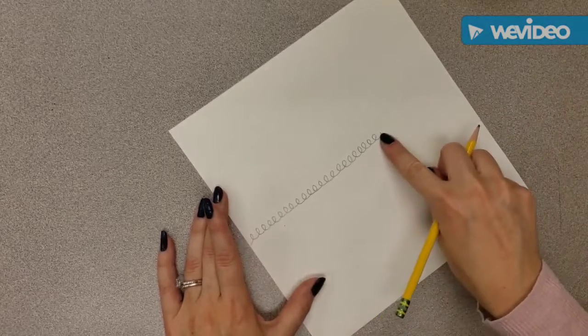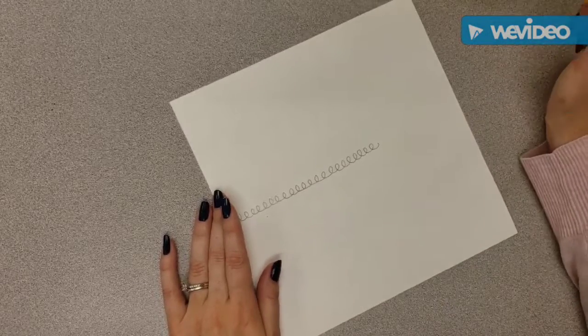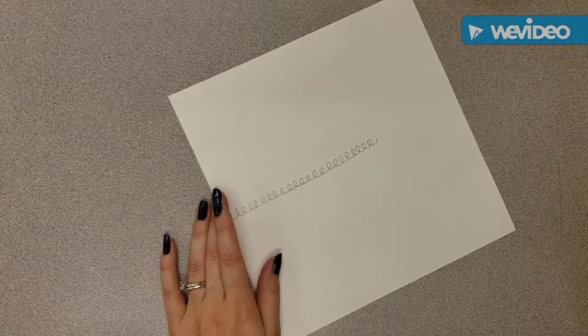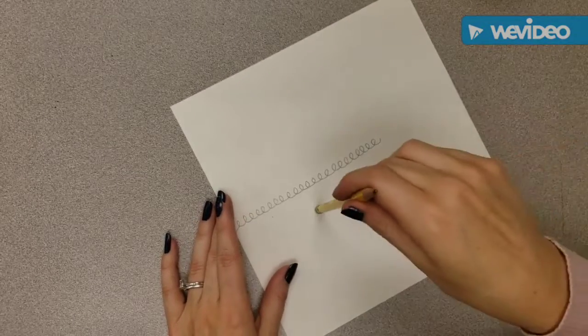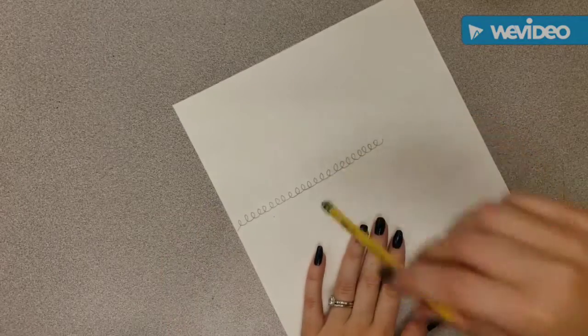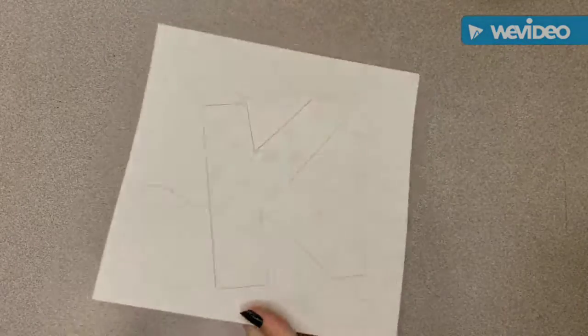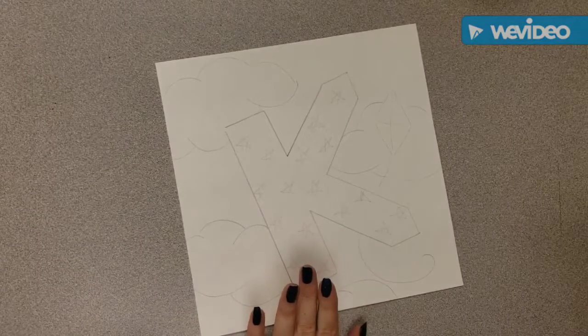Look, I'm not even done with one line of this pattern yet, and it's taking pretty long. So I need you to think right now. When I'm doing my pattern, do I want a very intricate or complicated pattern? Or do I want a pattern that is easy to create and easy to trace?